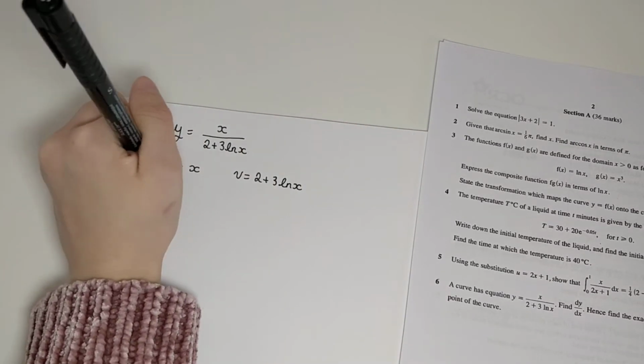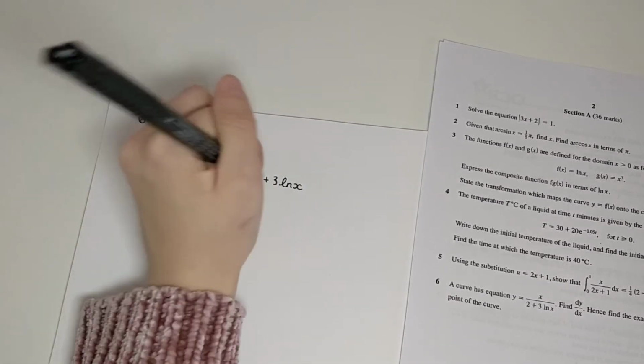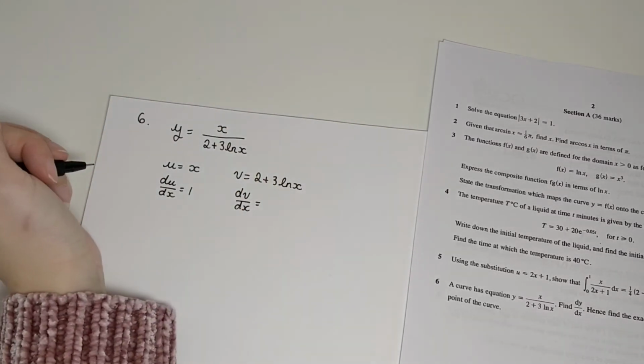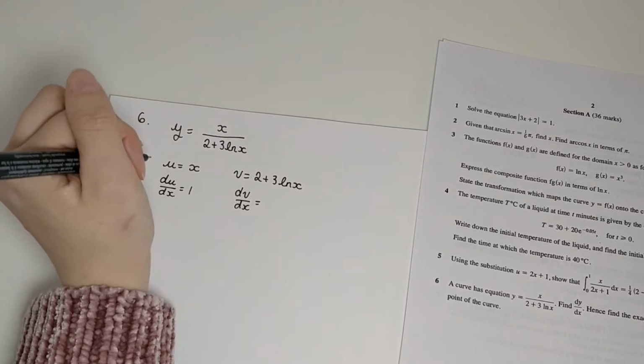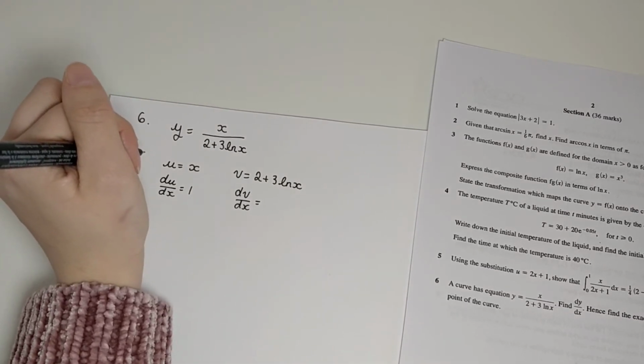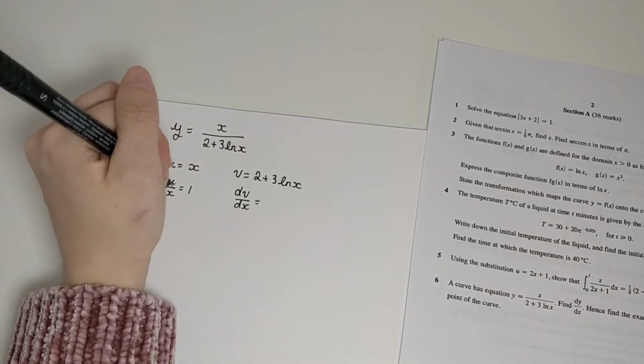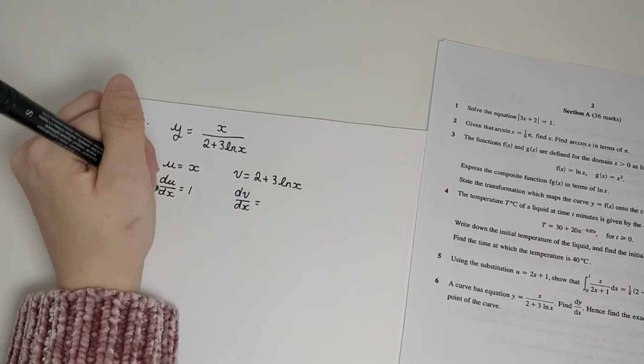du by dx is 1, and dv by dx is, how do you differentiate log again? Well, if you integrate 1 over x, you get log. So if you differentiate log, you get 1 over x. Am I correct in that? Yeah, I'm pretty sure.